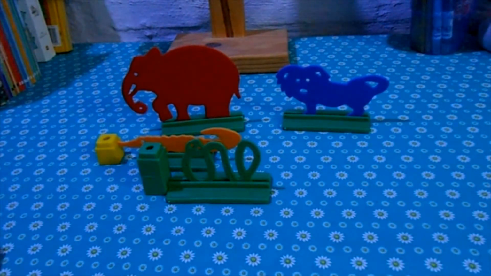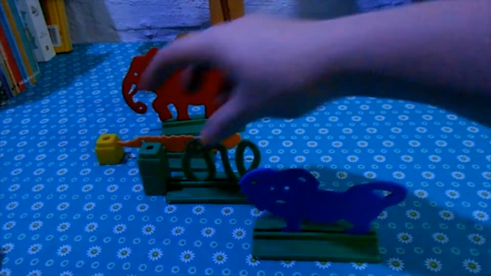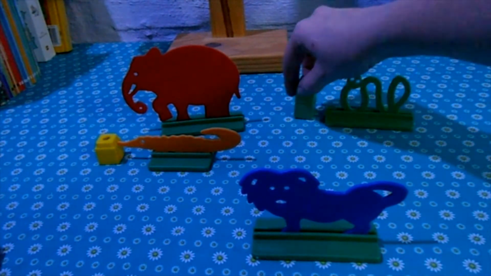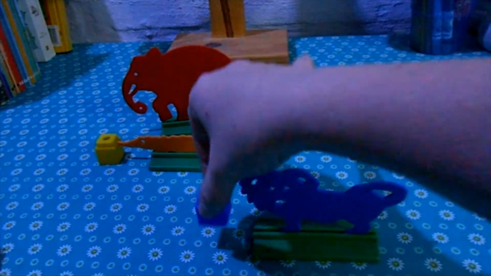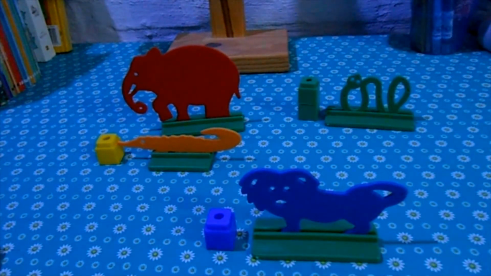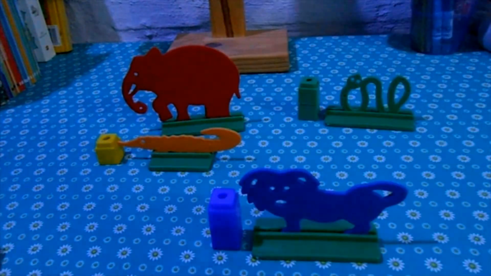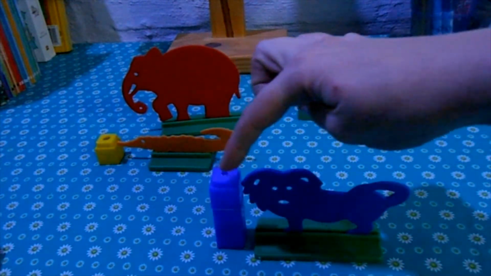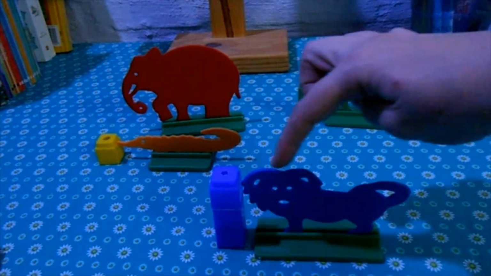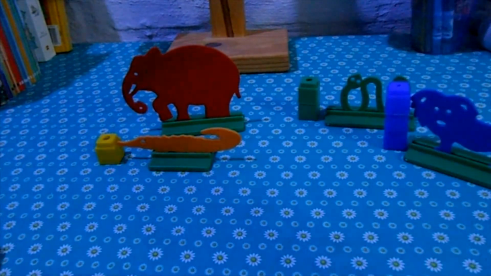Next, what do you think we should do? I think let's do the lion. How tall do you think the lion is going to be? Let us try 3 blocks. Okay, let's go 1. Is that tall enough? Not yet. What about 2? Is 2 blocks tall enough? Oh, not tall enough yet. Let's try another block. Aha, there we go. Look at that. So how tall is the lion? 3 blocks tall. And who do we have left?